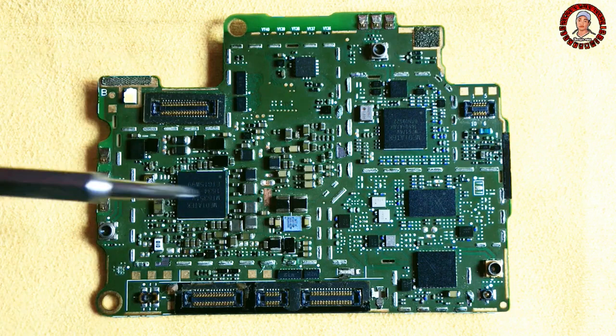Full shorts are always caused by components which are dealing with high voltage, or maybe the exact voltage that comes out from the battery connector.